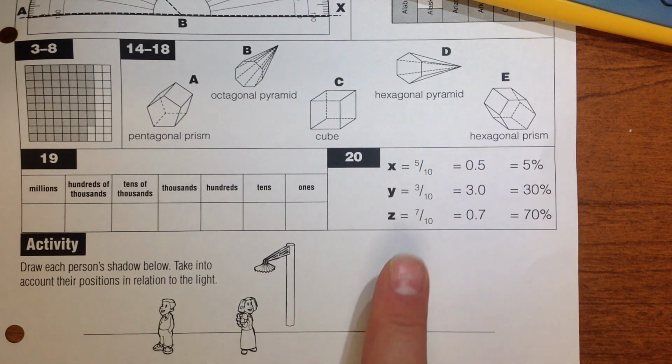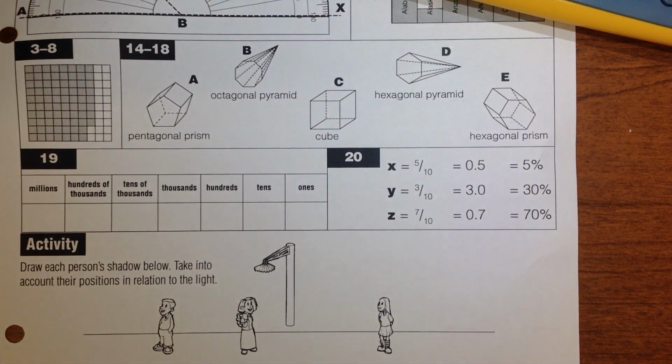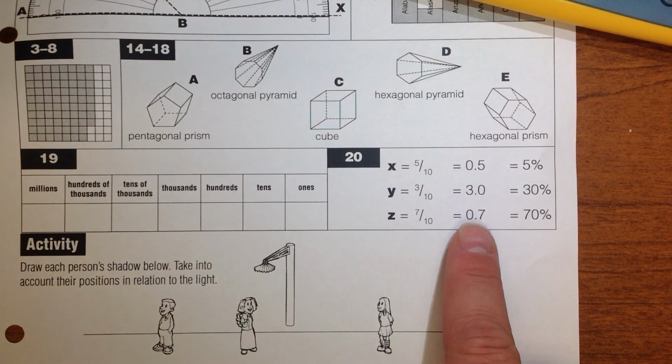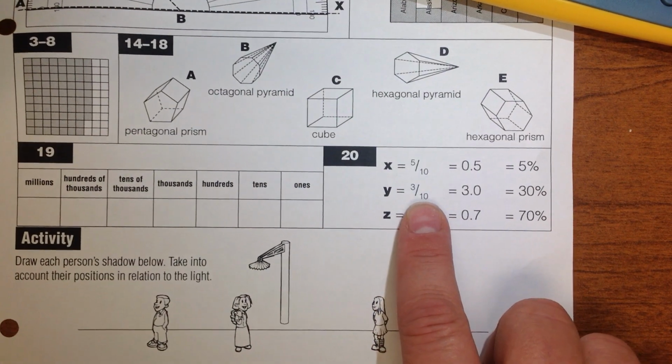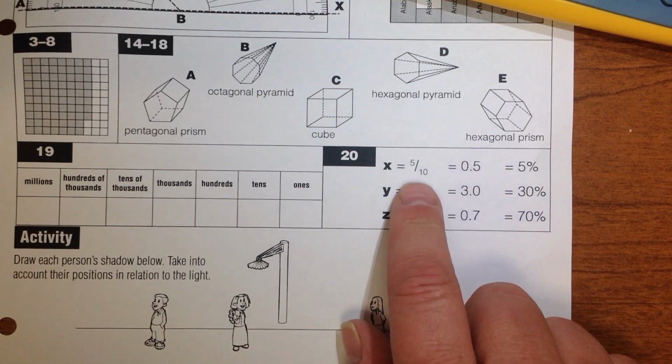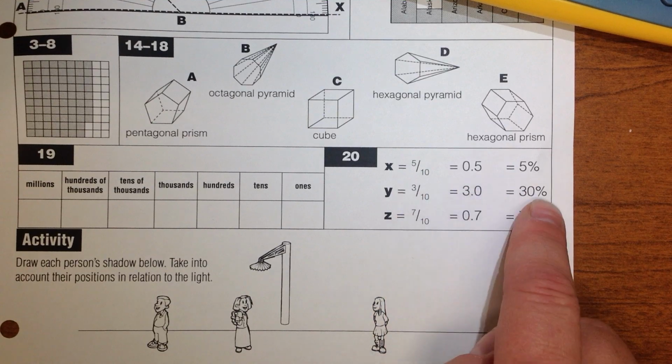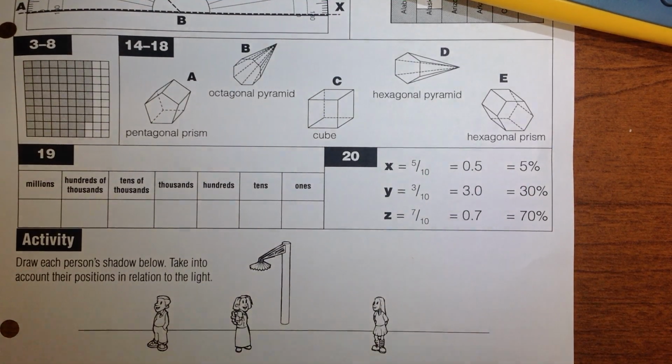Number 20 has given you fractions, decimals, and percentages. And fractions, decimals, and percents are different names, but they represent the same amount. So which statement on your sheet correctly names the same amount in 3 different ways? So X, Y, or Z is correct, where they've listed them as equivalent. Is 3/10 the same as this? Does 5/10 equal this and this? Which one of these, X, Y, or Z, has it listed correctly?